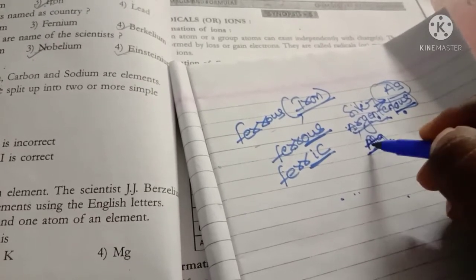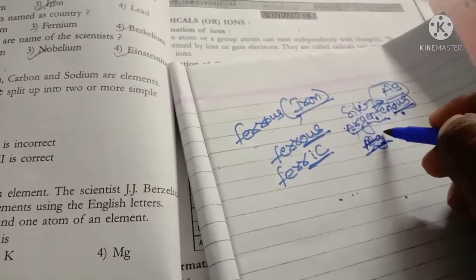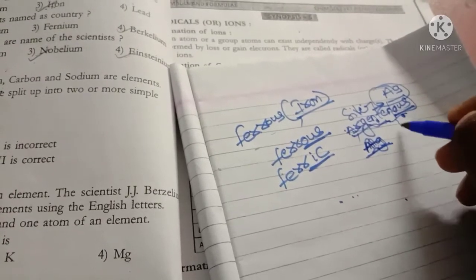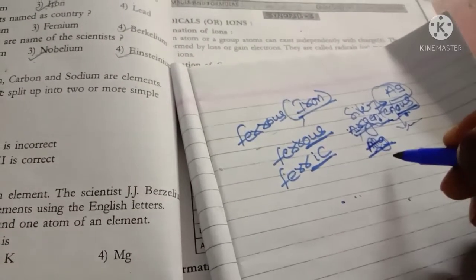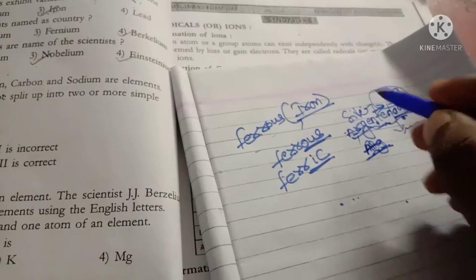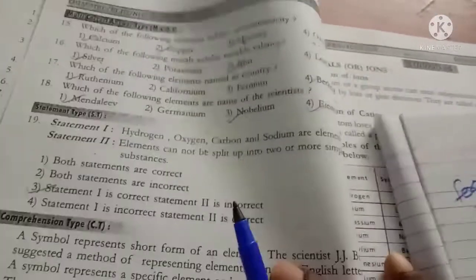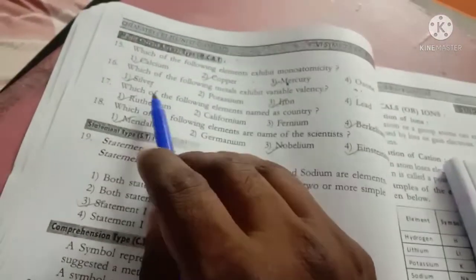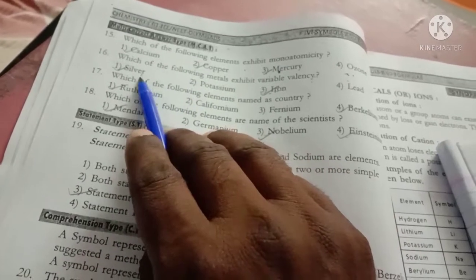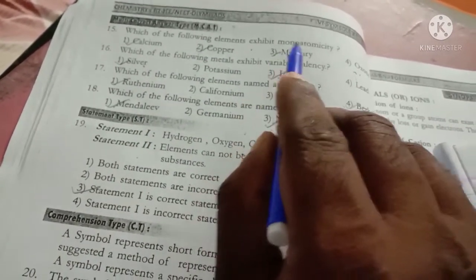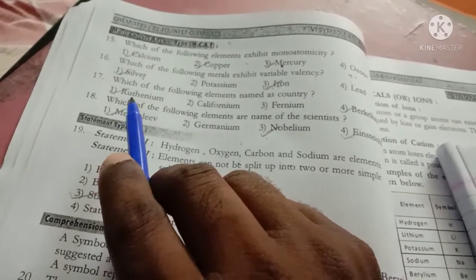We write this Ag as the symbol of silver. Now Argentinus means it is having lower valency. So from the given options, silver and iron will exhibit variable valency.